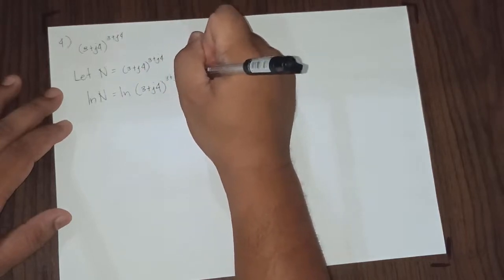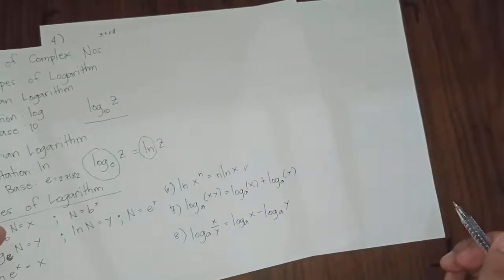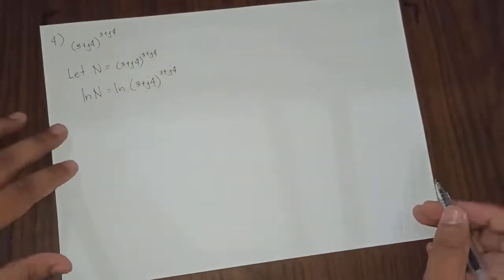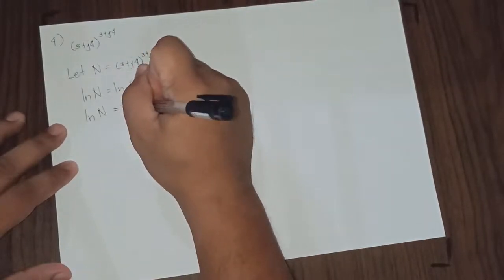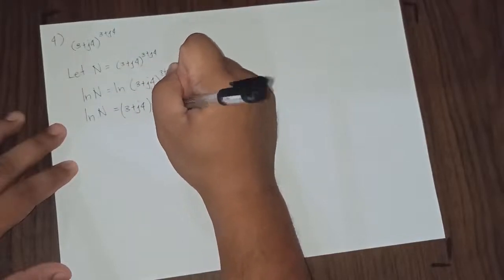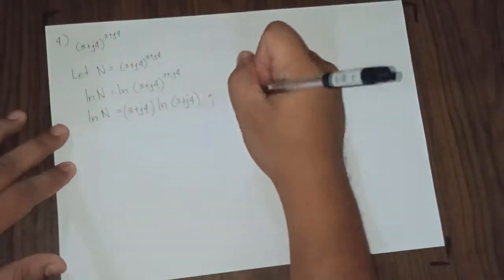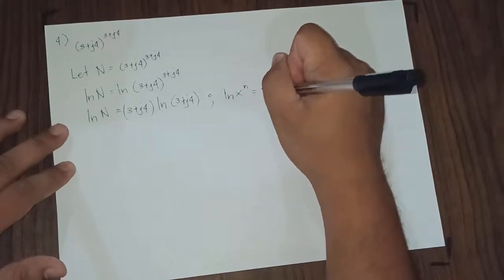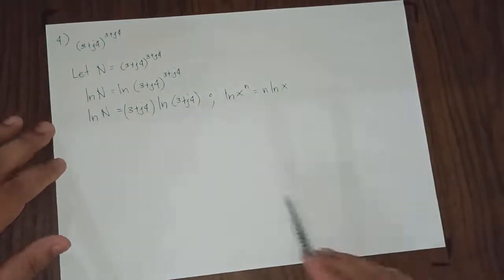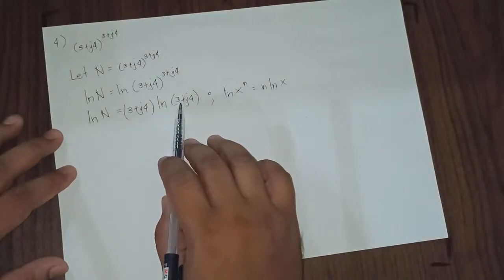Using the properties of logarithm from earlier, property number 6, ln n is equal to 3 plus j4 times ln of 3 plus j4. That comes from the property ln of x raised to n is equal to n ln of x.